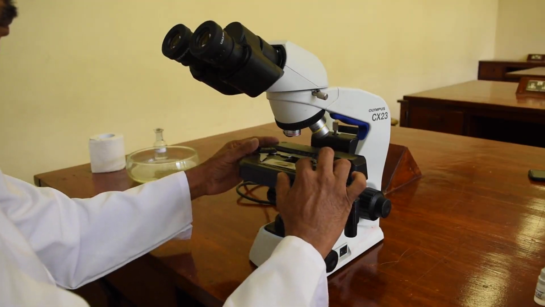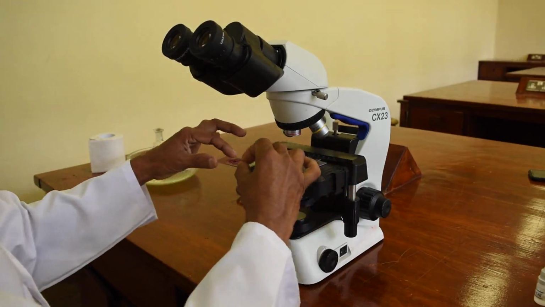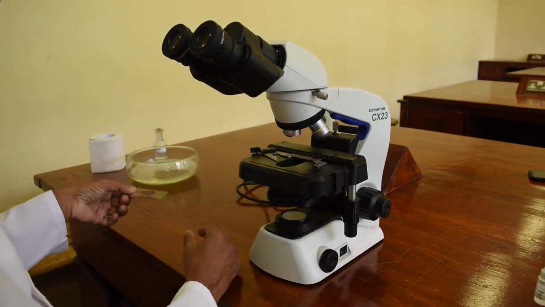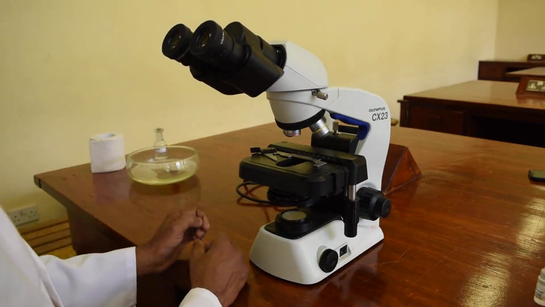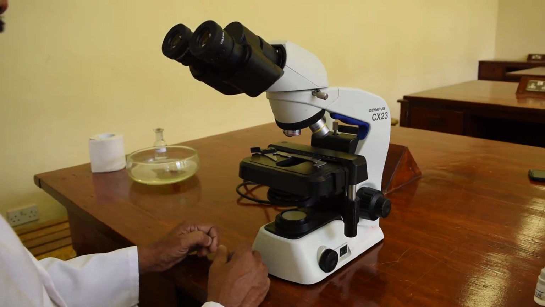Now you remove the slide gently and put it to the discard jar. You should not put the slides anywhere else because these can be hazardous organisms. Even though we have identified them for you, as a good laboratory practice you should discard them into the discard jar.